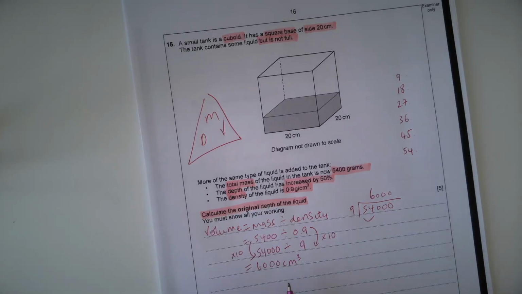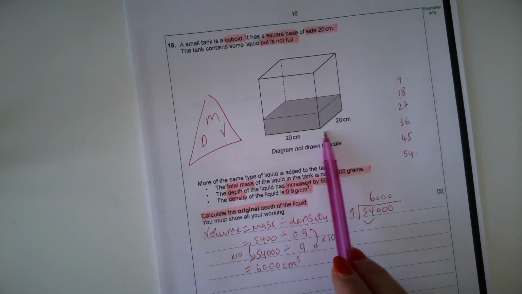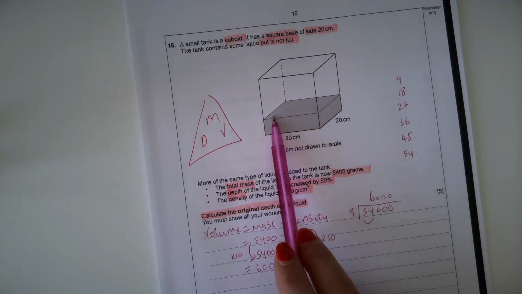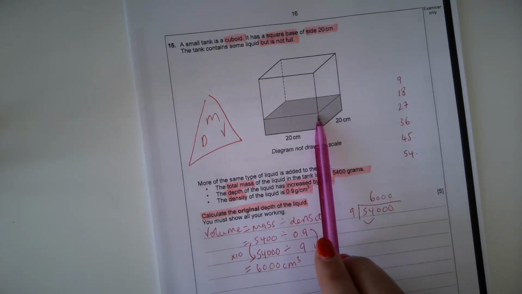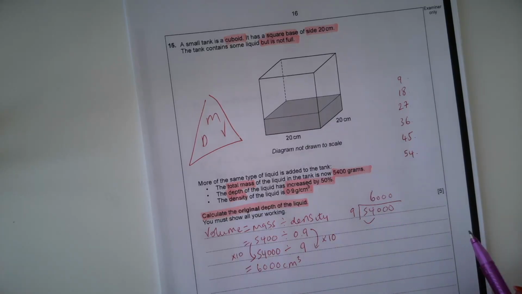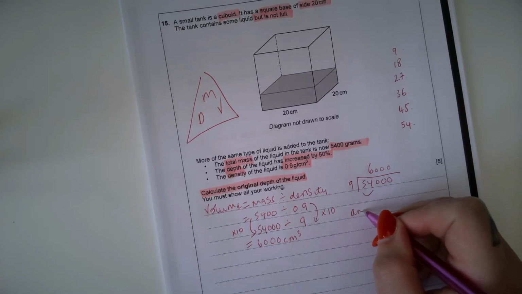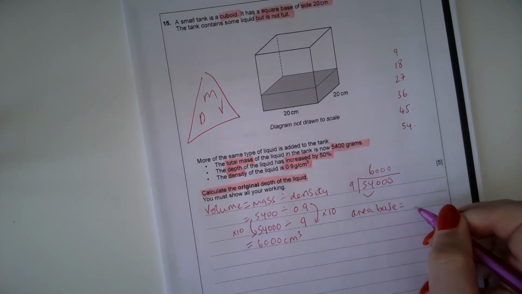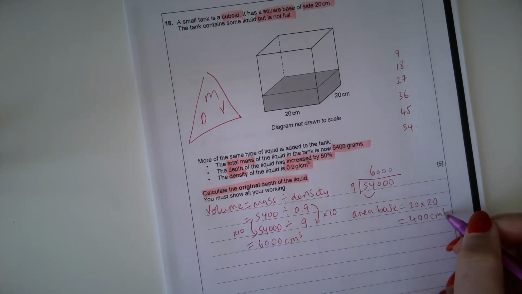Okay, so I'm going to now use the volume to find out the new depth, because I know that the new depth has increased by 50%. And to find the volume, I would do the area of the base, so area of the cross section of this shape, and then I would multiply it by that height, which is our depth of our water. So I'm going to find the area of the base. So area of base is 20 times 20, which is 400 centimetres squared.